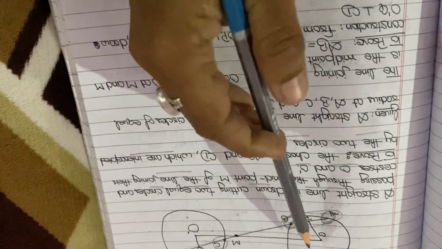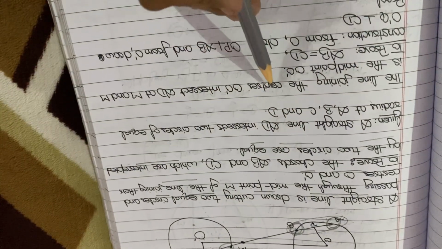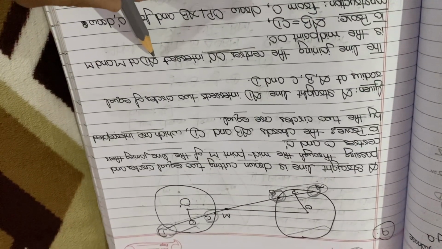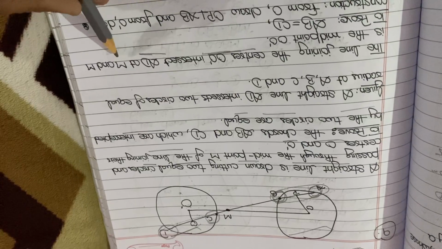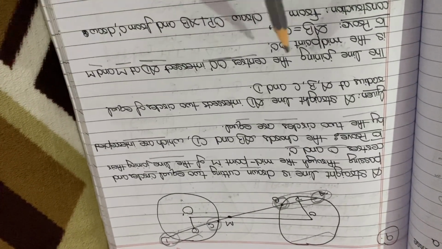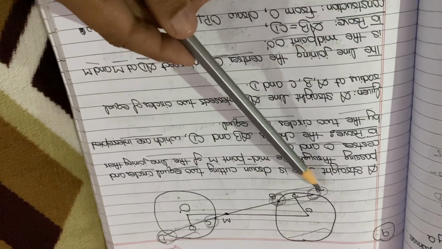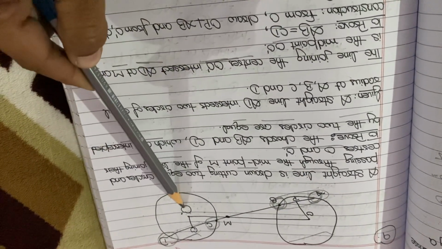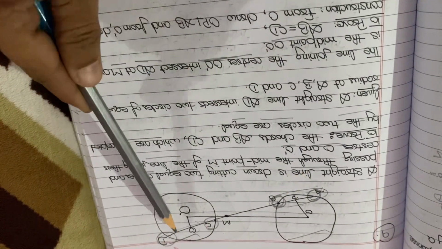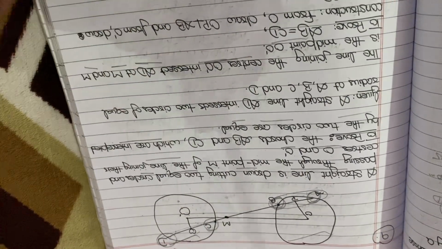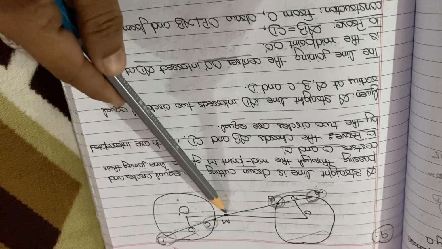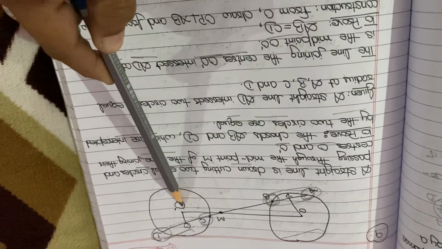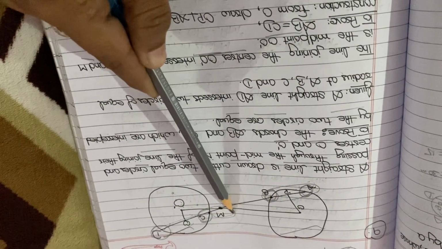Now, the line joining the centers O and O dash intersects AD at M, and M is the midpoint of O and O dash.